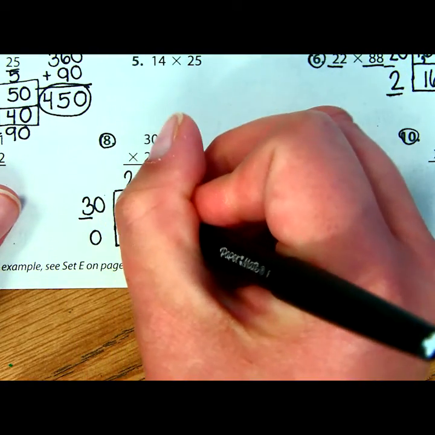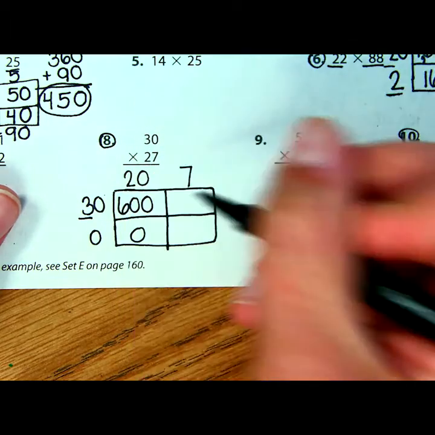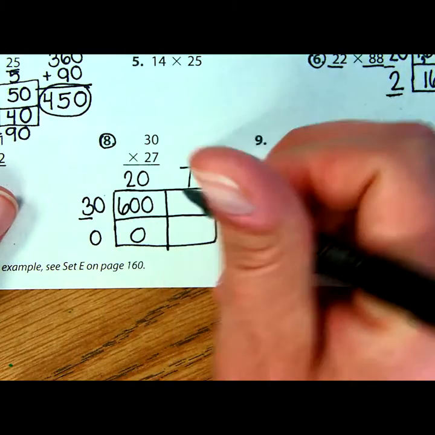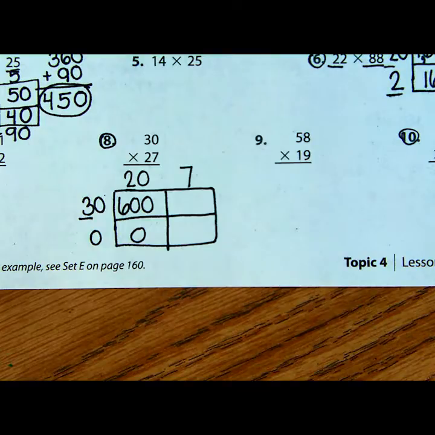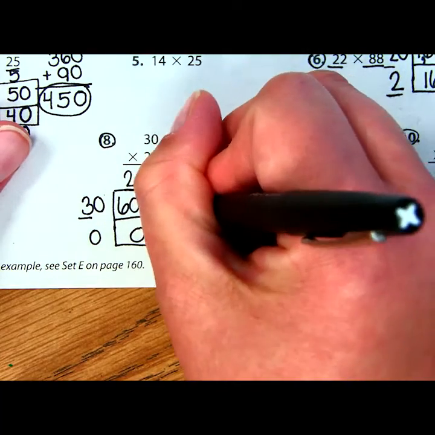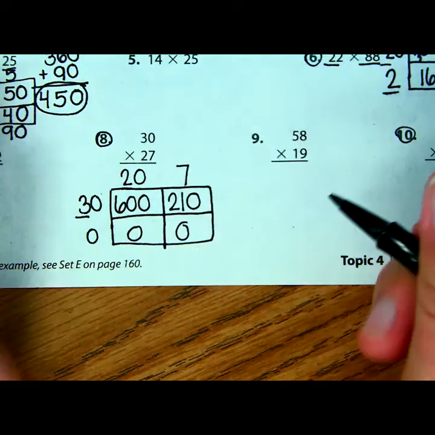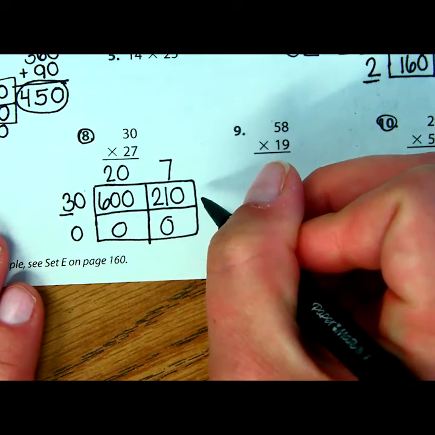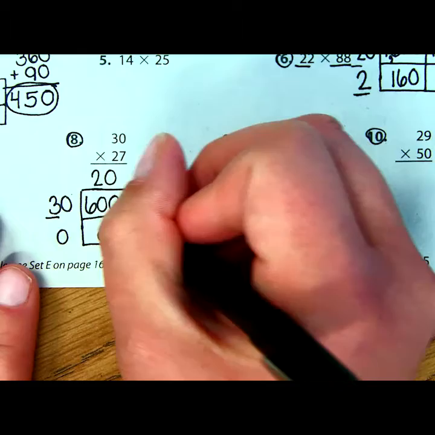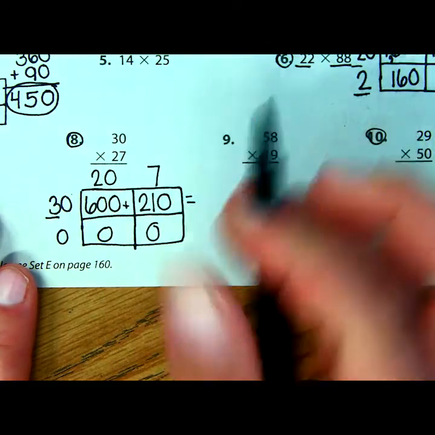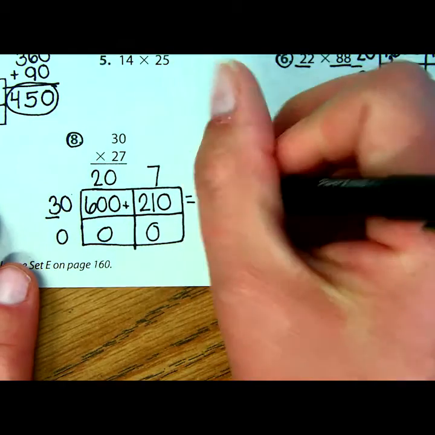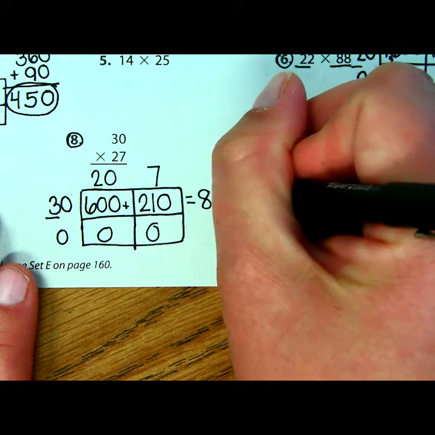Add my 2 zeros. 0 times 20 is 0. 30 times 7. Well, I know that 3 times 7 is 21, add my 0, and 0 times 7 is 0. So really we're just adding this top row straight across, and I know that most of you can probably do that in your head, giving you a final product of 810.